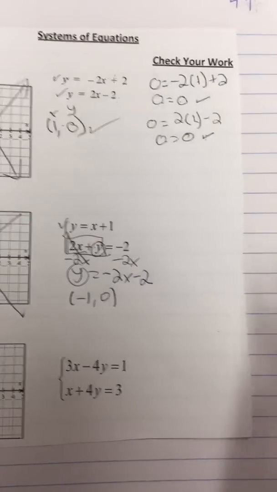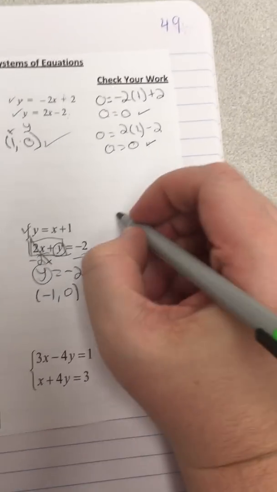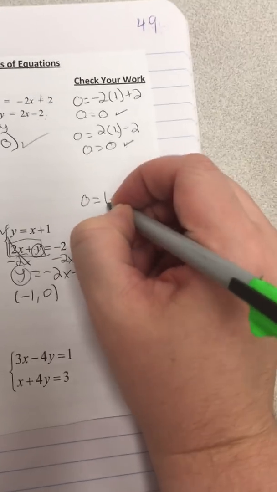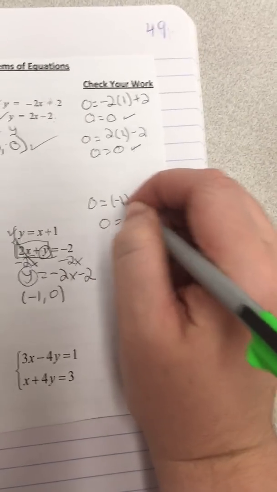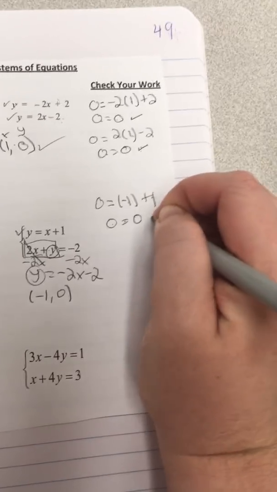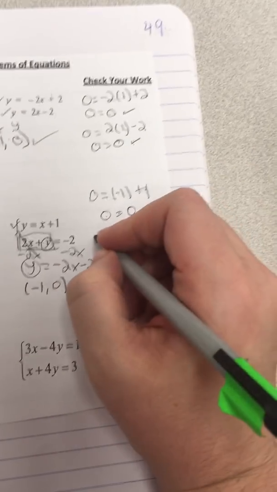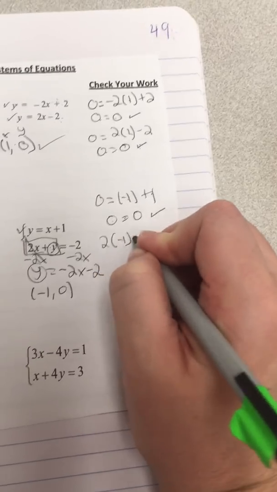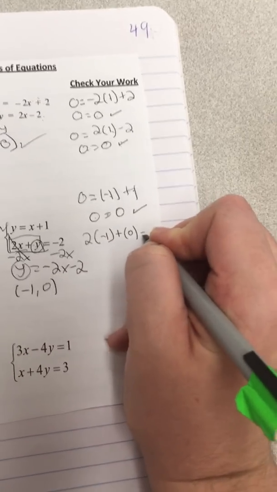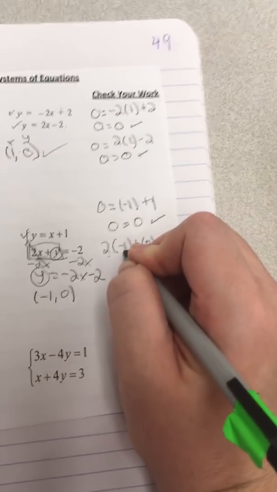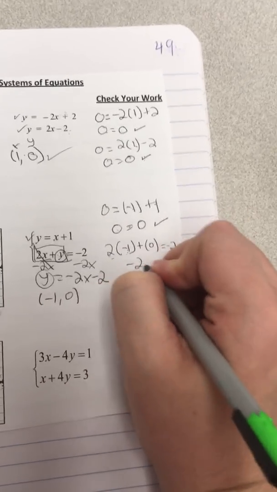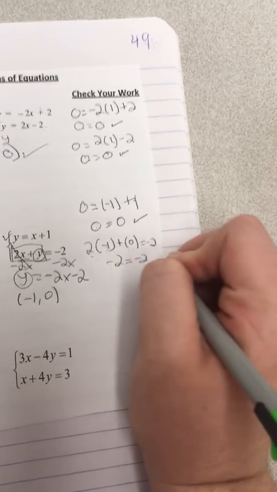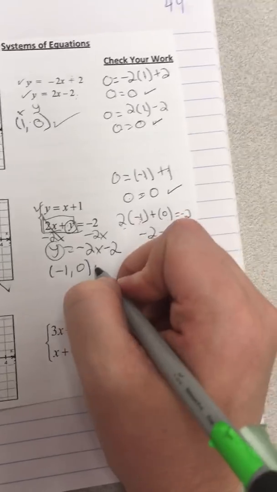Let's check our work and make sure that it's plugged in correctly. So we got 0 equals negative 1 plus 1. Negative 1 plus 1 is 0. 0 does equal 0. All right, let's plug it into that second one, make sure it works there as well. Negative 2 times negative 1 is negative 2, plus 0 is negative 2. Negative 2 equals negative 2. That's correct, so we did it correctly.